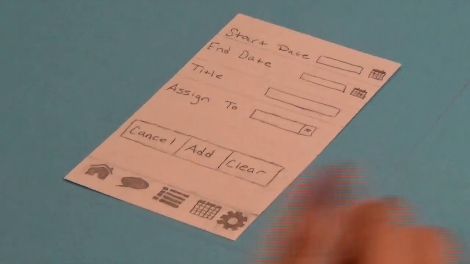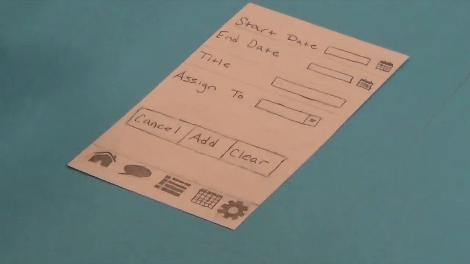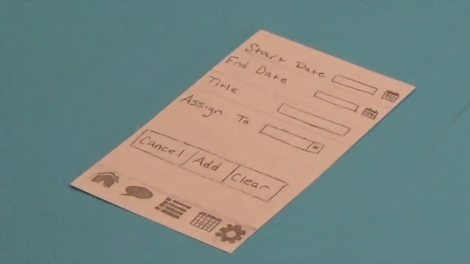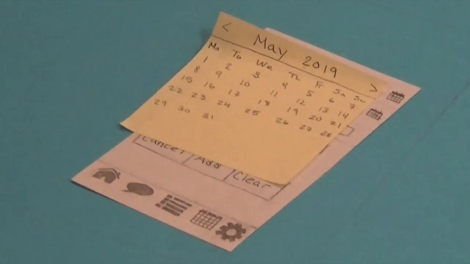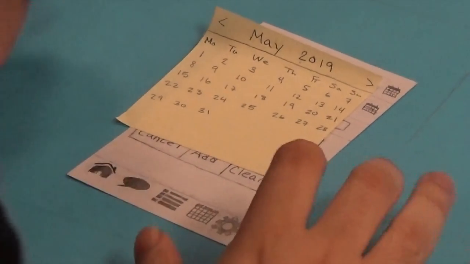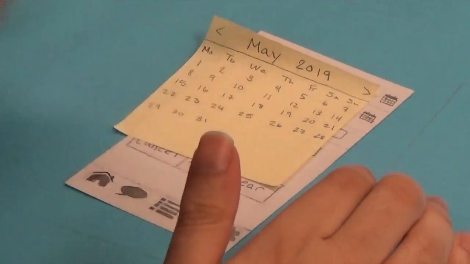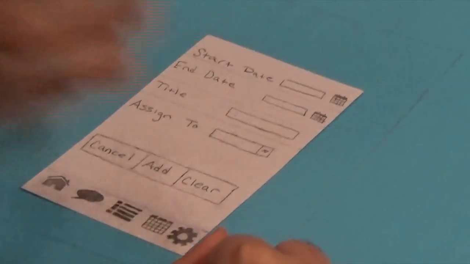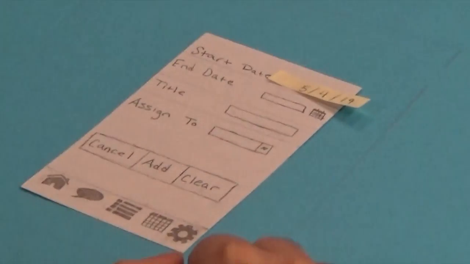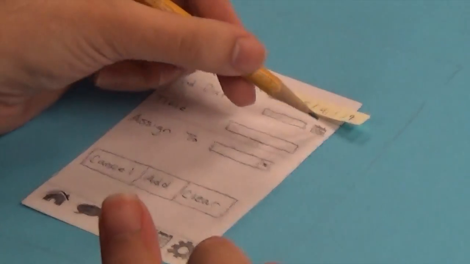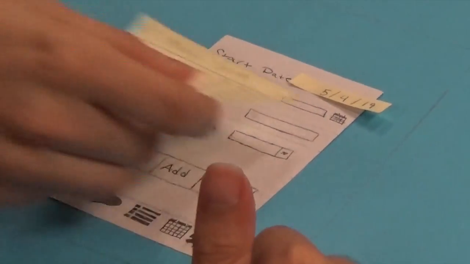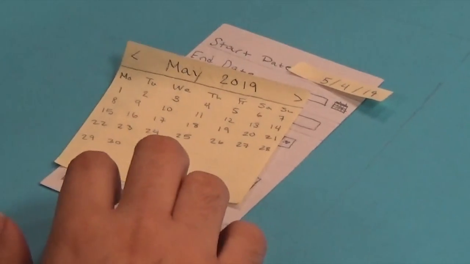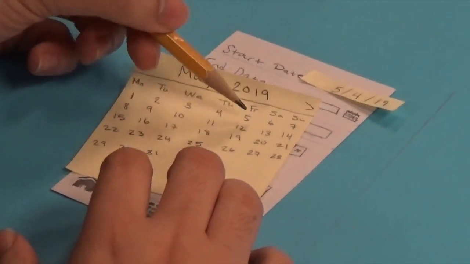Okay, so this is just like the first one. I'm going to do the same exact thing. I'm going to go ahead and create the start date. Okay, and I don't want this to conflict with the first task, so I'm going to set the start date to be May 4th. Okay, and then I'm going to add the end date. I'm going to click the calendar. And I'm going to set the end date to be May 5th.